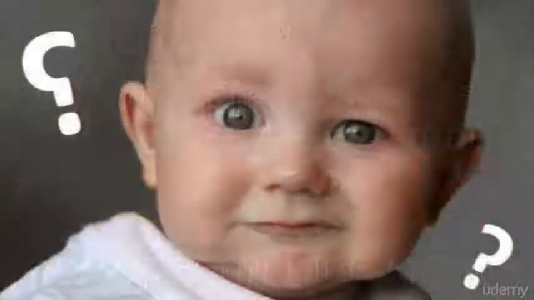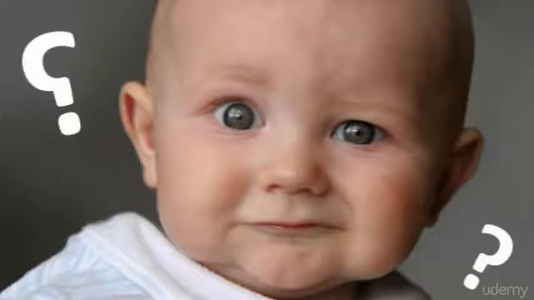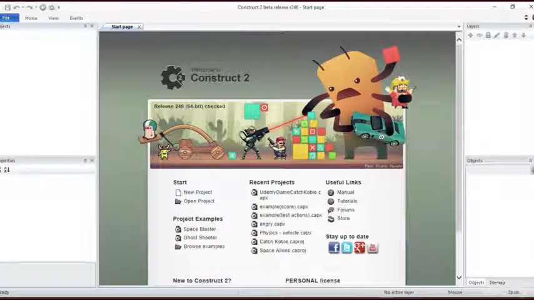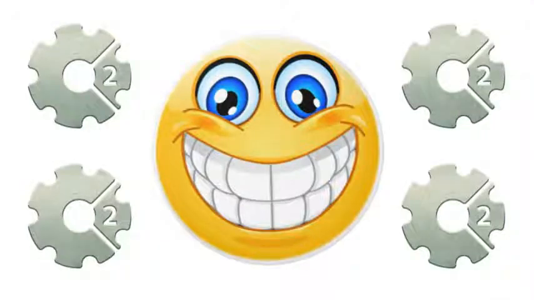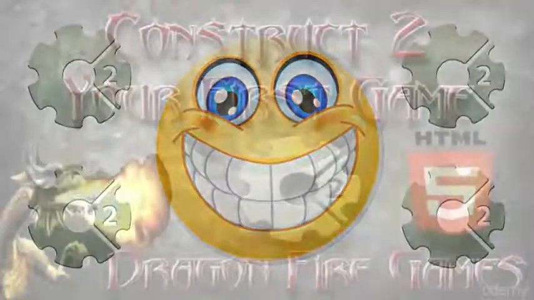Don't worry, I've designed this course for anyone who's never made a game in their life before, someone who's absolutely no programming skills whatsoever. I will show you step by step how to download and use the free game making program called Construct 2. It's really easy to use, and with a bit of time and practice you can make some amazing games with it.